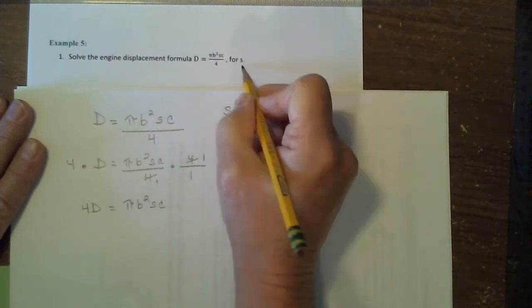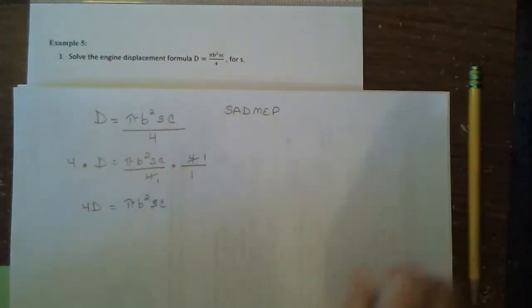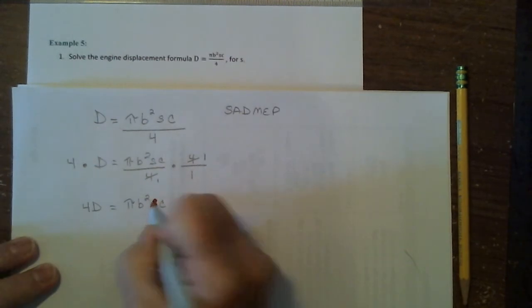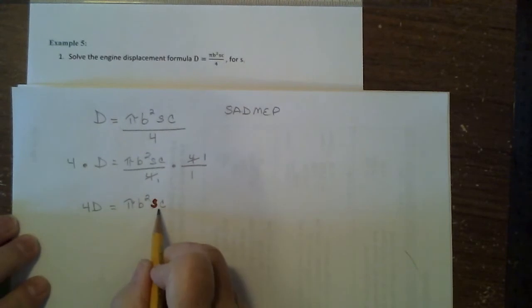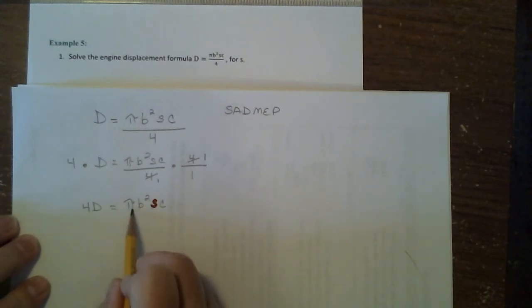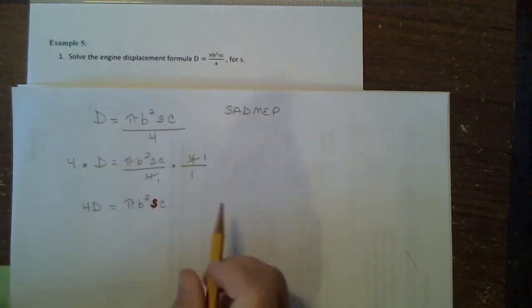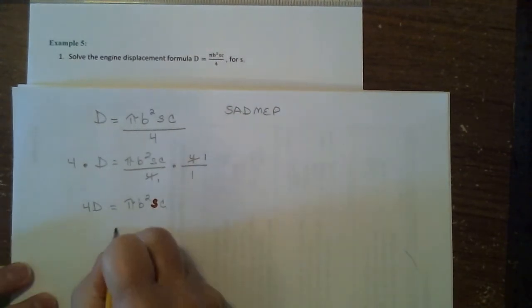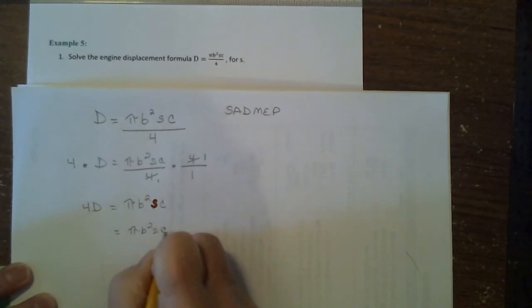Now, who am I going for? I'm going for S. I'm going for this guy right here. I should maybe put him in a different color, S, to remind myself what I'm going for. All right, so what's connected to the S? Well, I got a pi on there, I got a b squared on there, I got a c on there, and what are all these guys doing with this S? They're multiplying the S. And so in order to undo the multiplication, I'm going to do division.